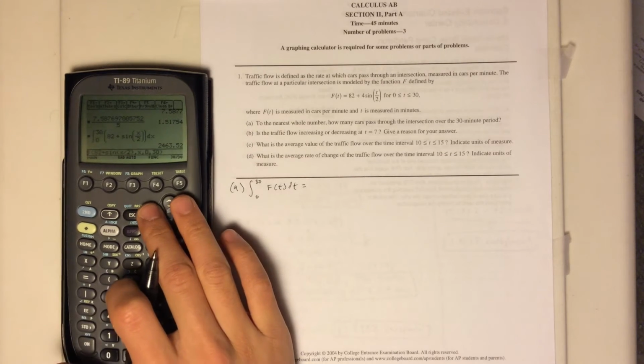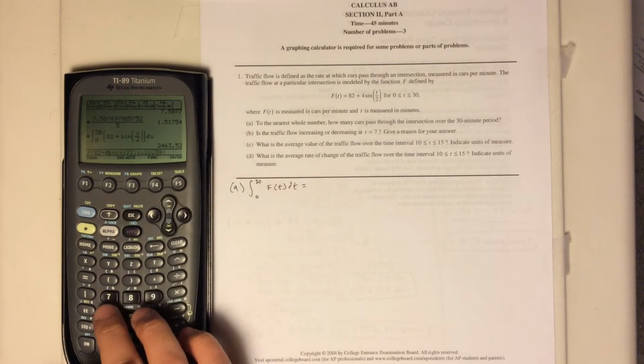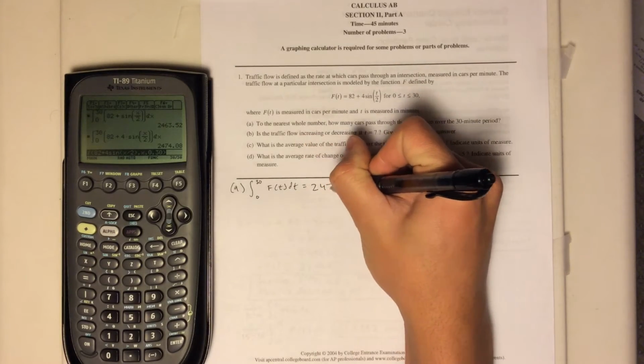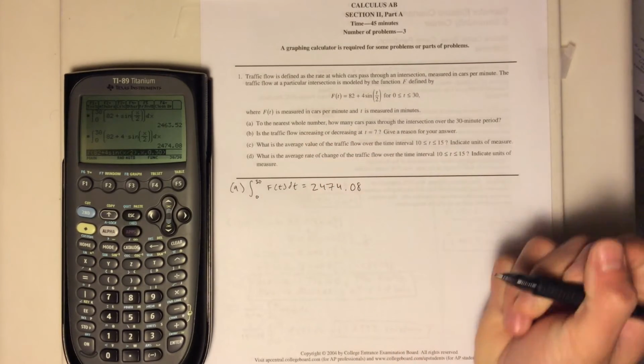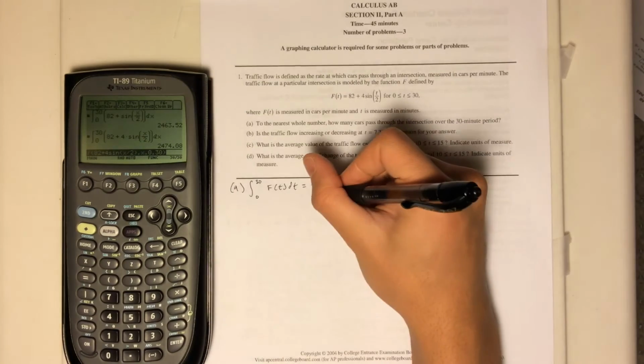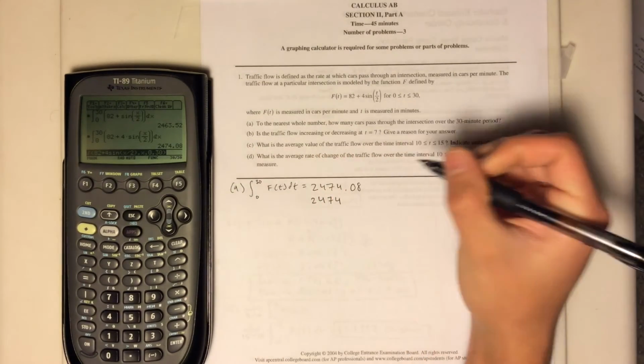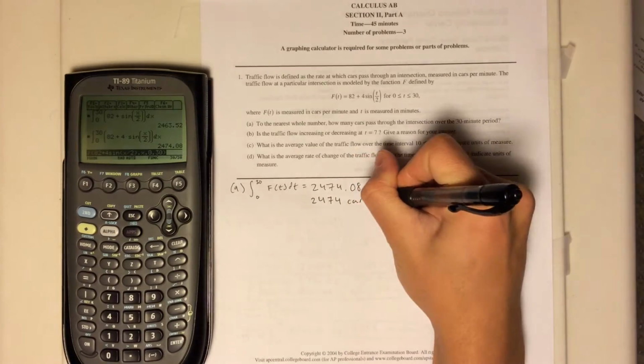Oops, I forgot to multiply by 4. Here we go. And your answer is 2,474.08. And they ask for whole numbers, so you need to round that to 2,474. And your units, cars.